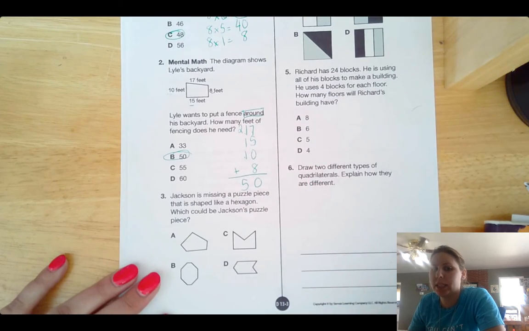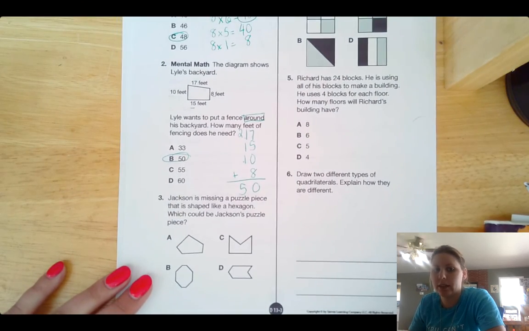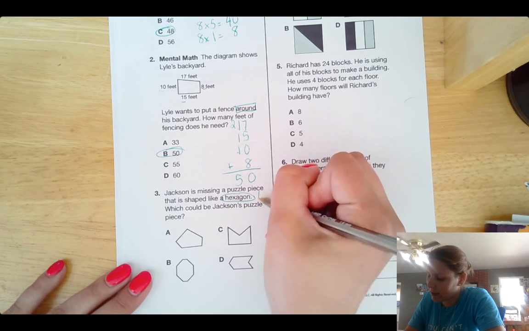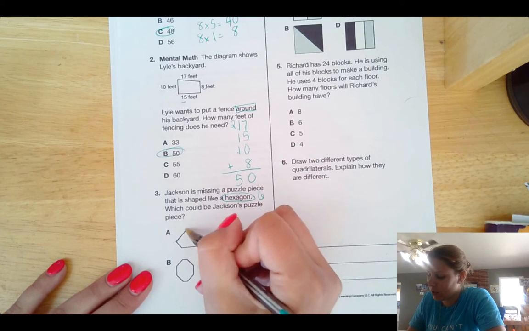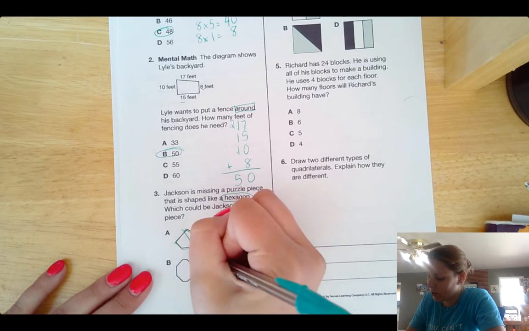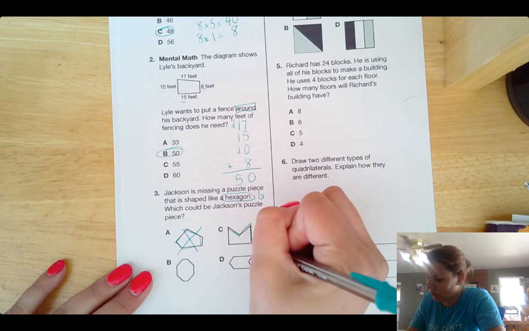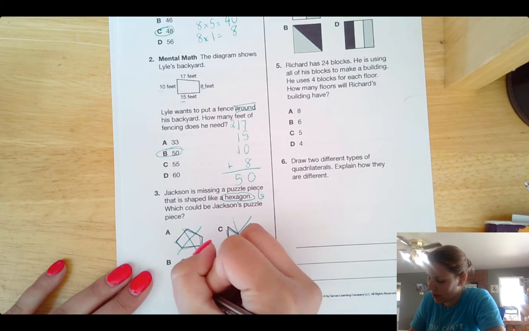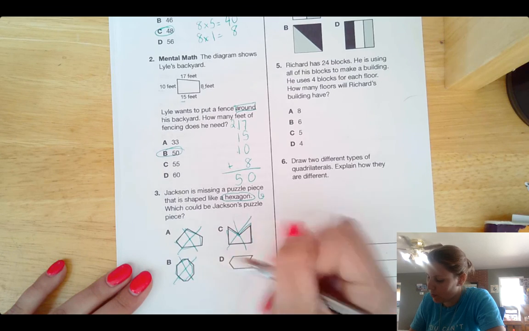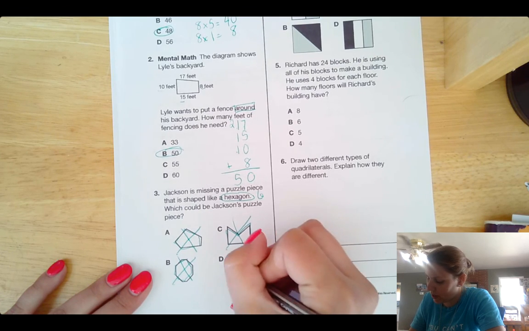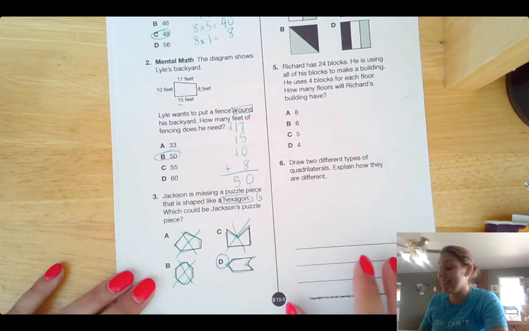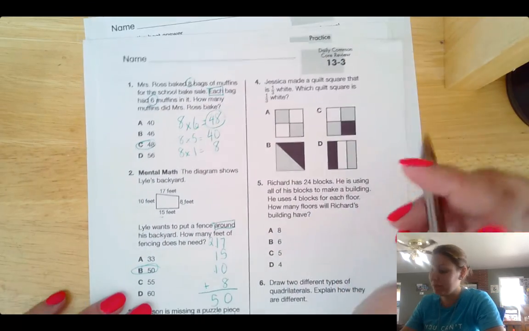Number 3, Jackson's missing a puzzle piece that's shaped like a hexagon. What could be his puzzle piece? A hexagon has 6 sides. 1, 2, 3, 4, 5. Nope. 1, 2, 3, 4, 5. Nope. 1, 2, 3, 4, 5, 6, 7, 8. Nope. 1, 2, 3, 4, 5, 6. Yes. It's not a regular hexagon, but it has 6 sides, so it is a hexagon.